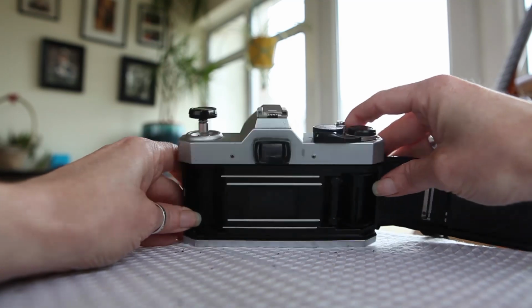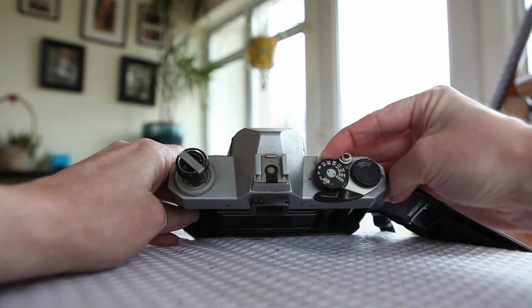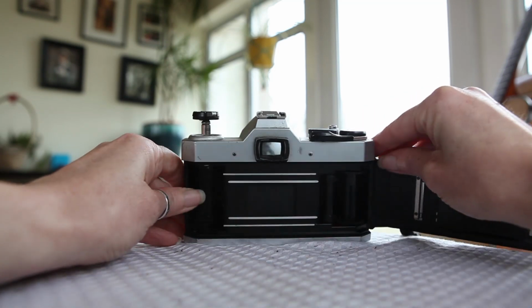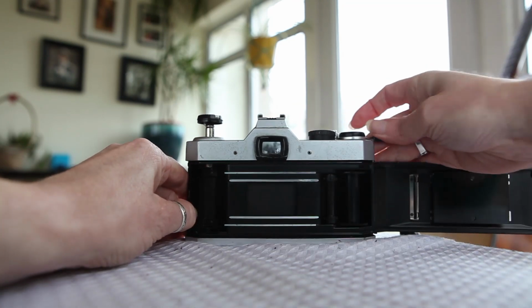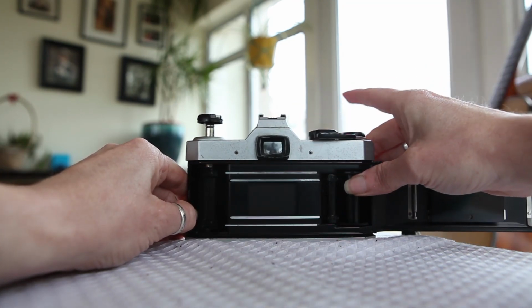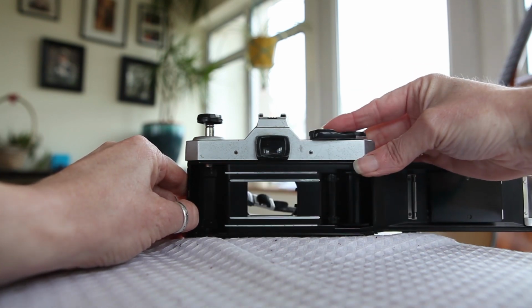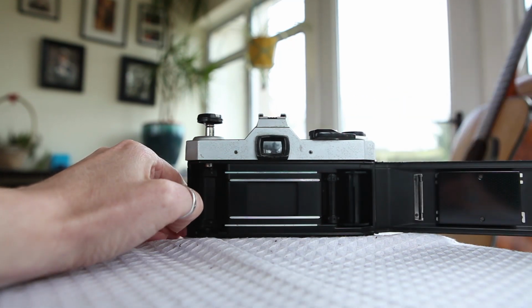1/15th of a second, just to show you. And I'm going to take it right down to bulb now so you can see what's happening inside the camera. So all of this is allowing light into the camera that's going to give you a properly exposed image.